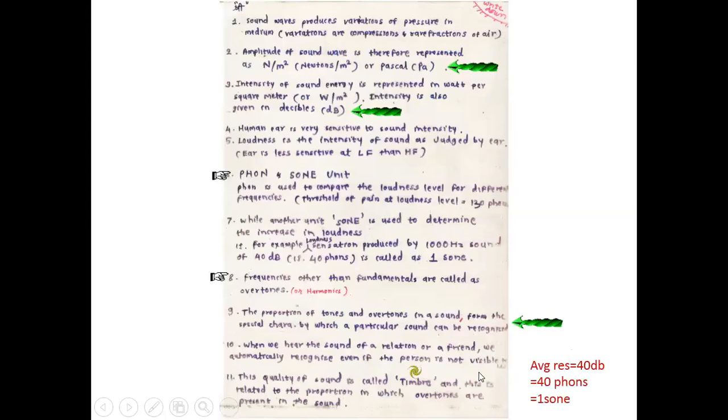So what is timbre effect? I told you fundamental frequency, they are mixed up along with overtones. So this quality of sound is called timbre effect. This is called timbre effect.